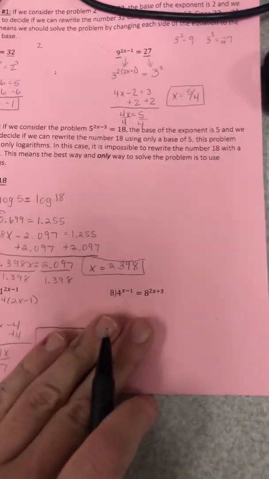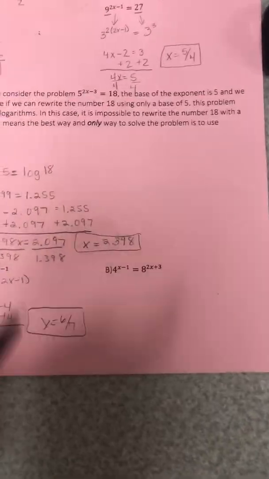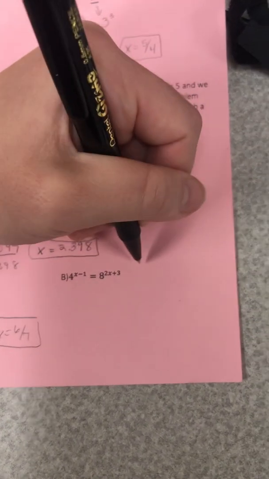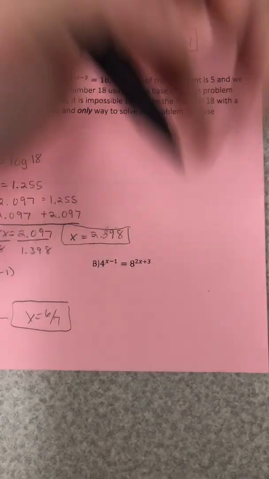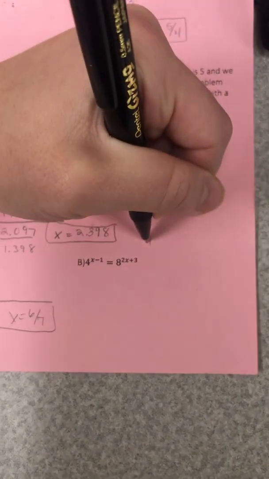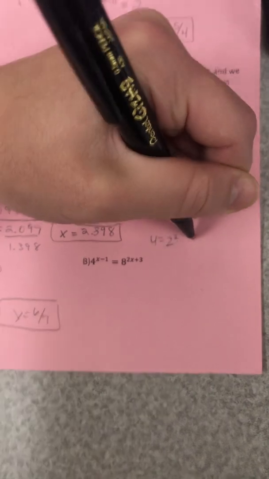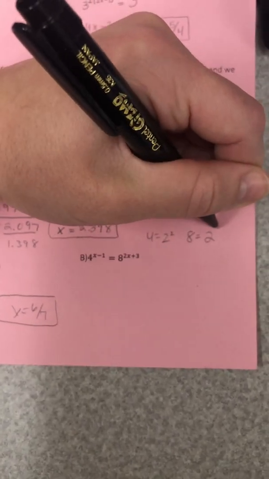All right, if you want, take a moment to pause the video here and work this problem, and then start it when you want to just check and see that you're on the right page. We'll have to convert both of these to a base of 2. 4 is equal to 2 squared, and 8 is equal to 2 cubed.